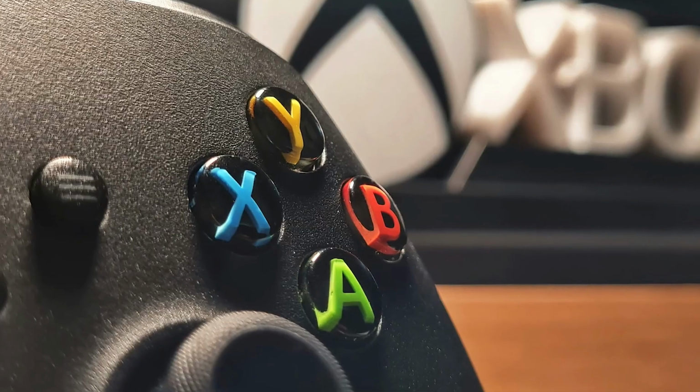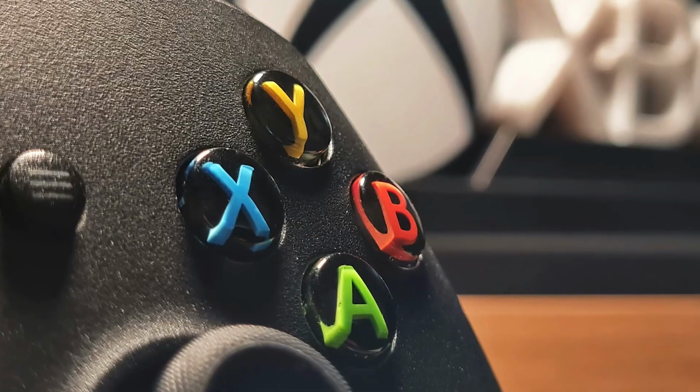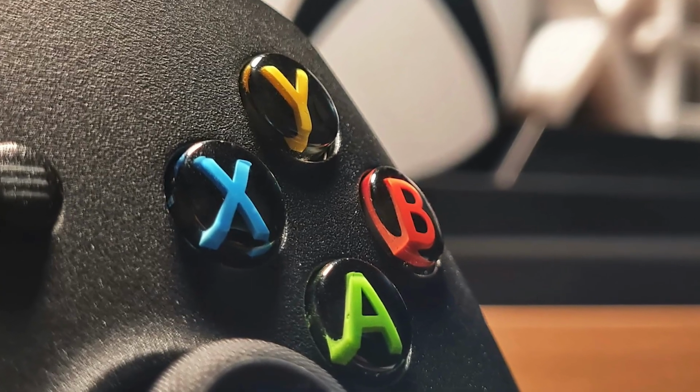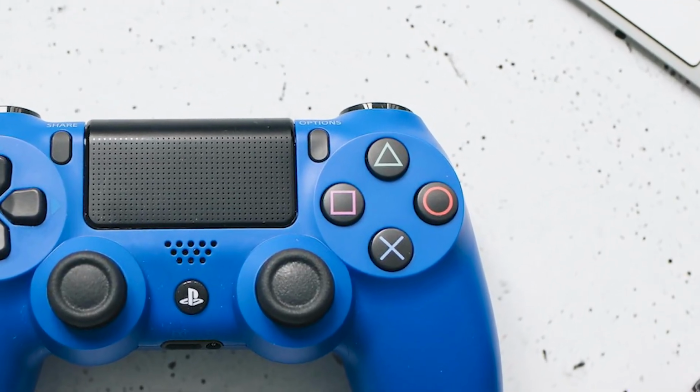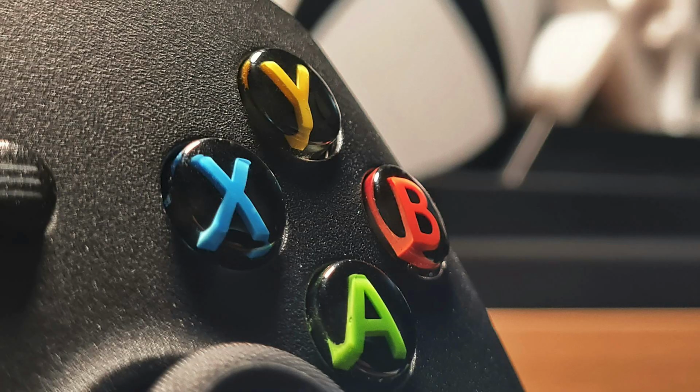For those that don't know, on the Steam platform, which works on multiple devices including the PC, you can use many different types of controllers. The most common are Xbox and PlayStation. Xbox controller buttons have the letters A, B, X, and Y. But if you're using a PlayStation controller, which uses shapes, you're constantly having to translate that in your head.